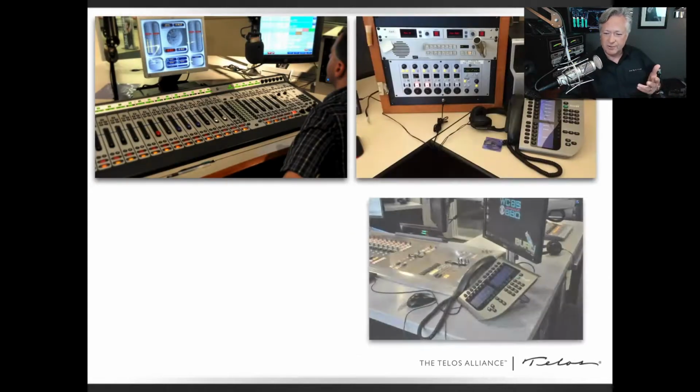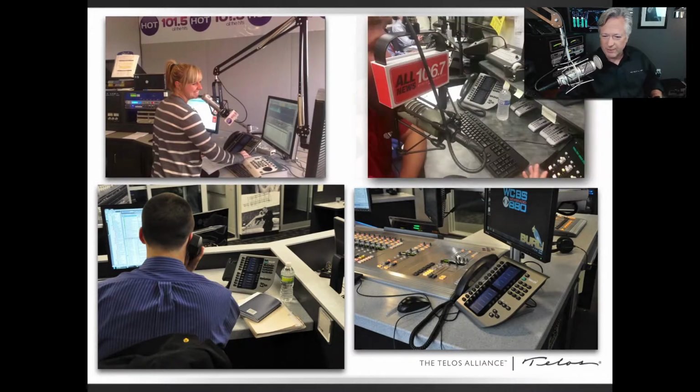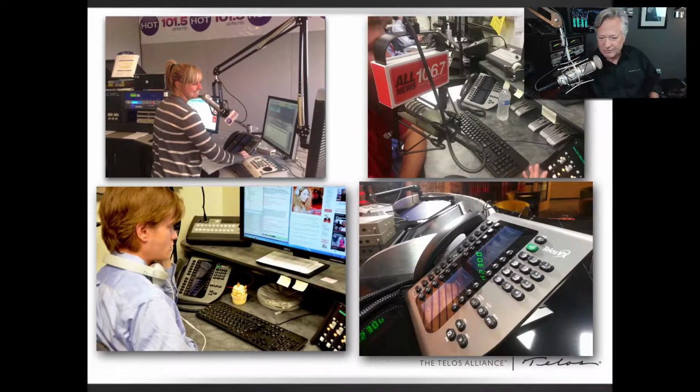So here are some pictures of studios that are using Telos VX. There are facilities that have 6, 8, 10, 12 studios using VX. Or facilities, I should say, that have just 1, 2, or 3 studios using VX.